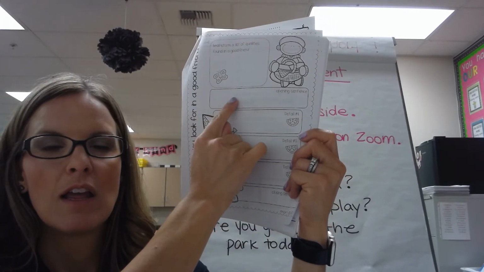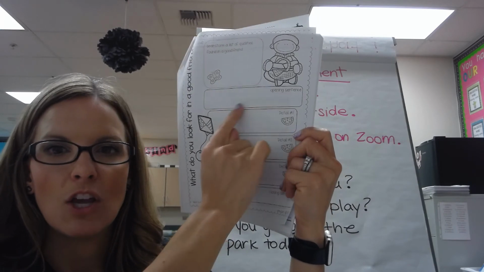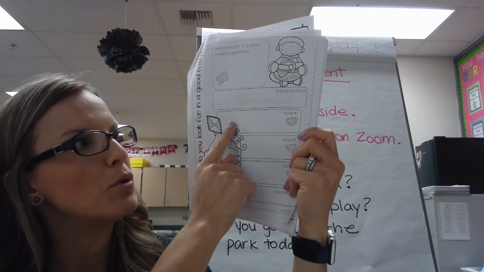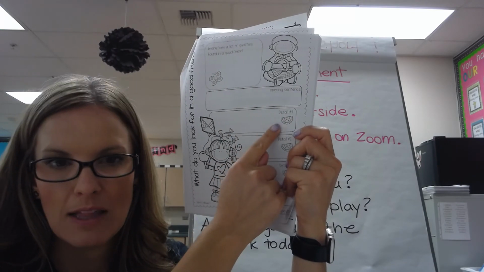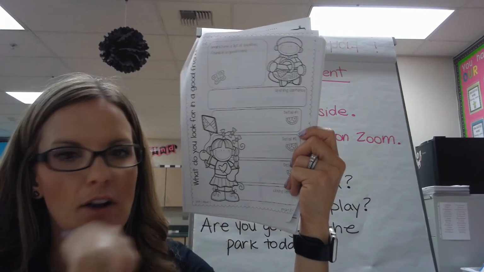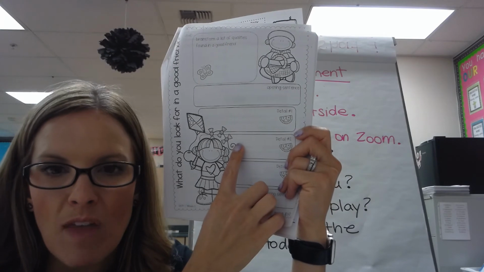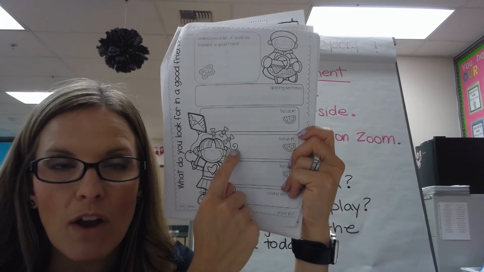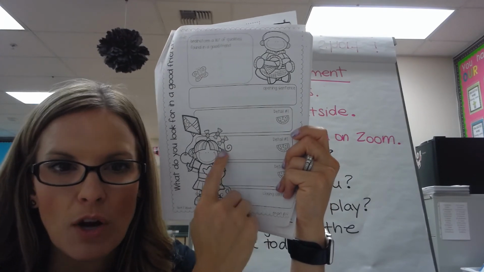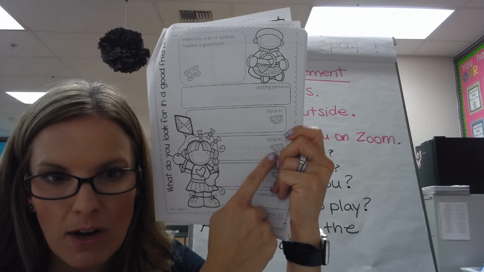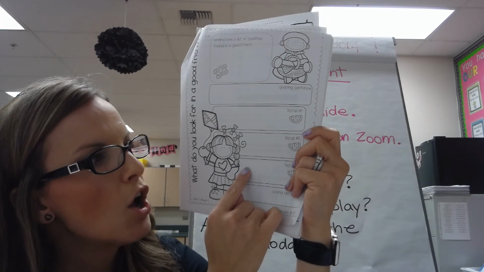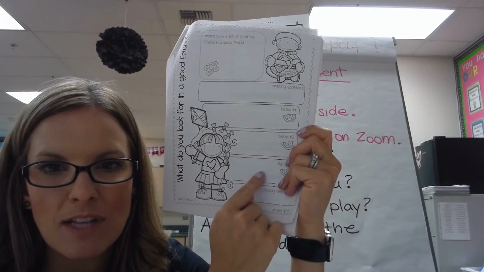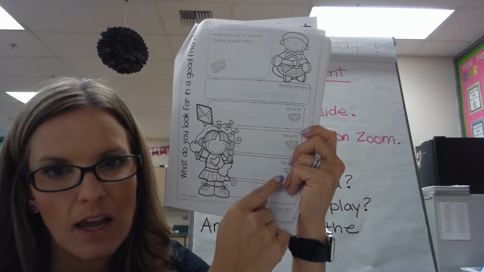Like if I put, I have a really good friend. Right here I could put, she is always kind to me, period at the end, and don't forget your capital letter. Here's another thing to describe my good friend. She always shares her toys with me, period at the end, because it's the end of your sentence. She always includes me in all the games that she plays, period at the end, because it's the end of your sentence.